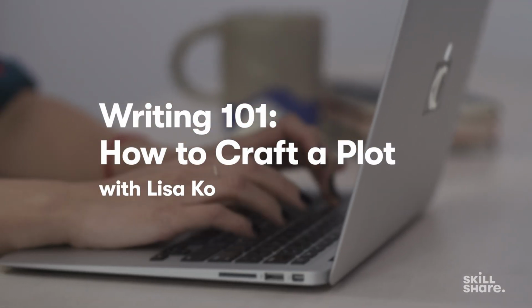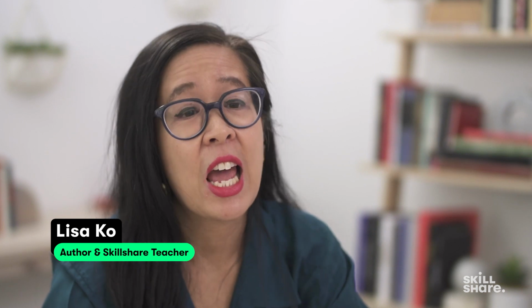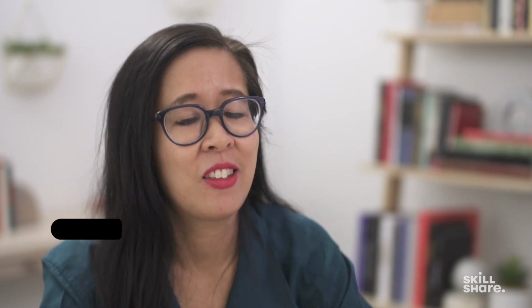We consume plot every day in the stories that we hear, that we're drawn to, and that we tell. Plot is actually what keeps you reading as a reader. It keeps you turning the page. It's something that creates tension and a change between the beginning and the end of a story.